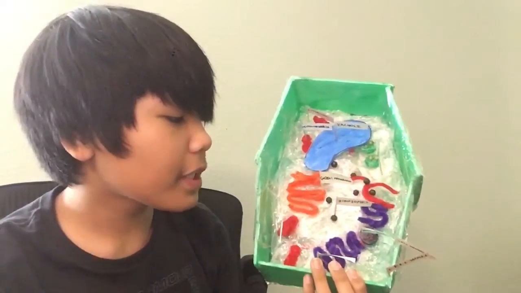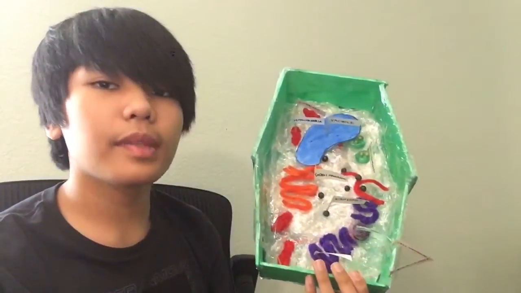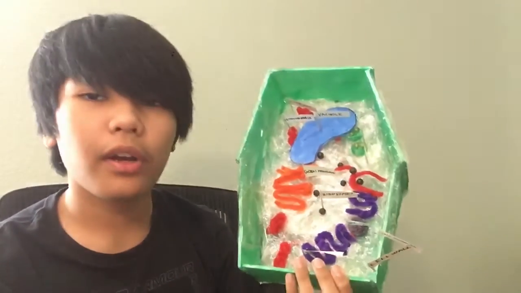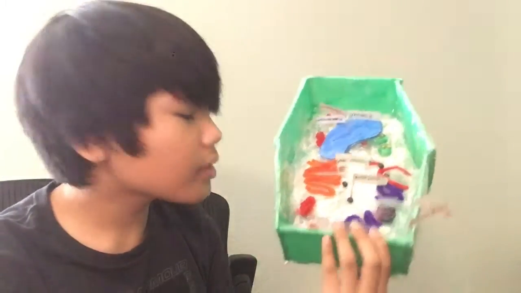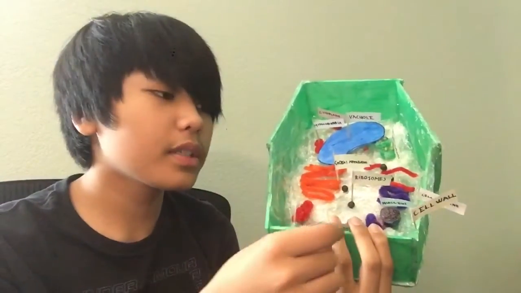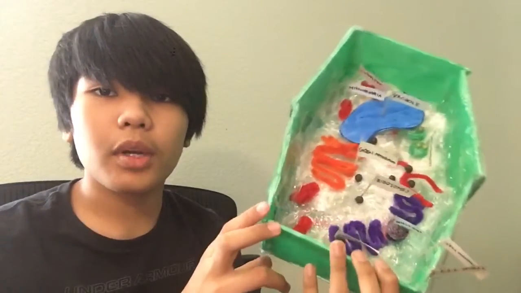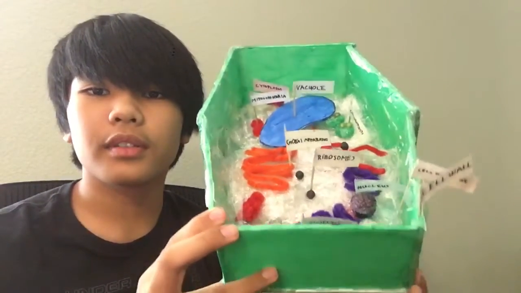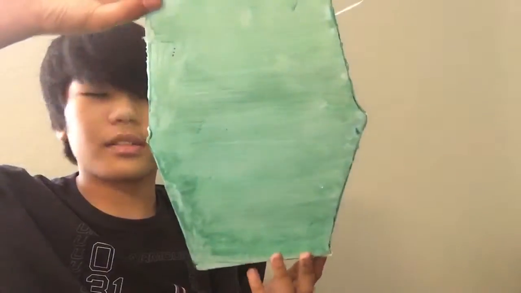The nuclear envelope was also made out of styrofoam. Mostly all the nucleus was made out of styrofoam, actually. And the labels were made out of just toothpicks and paper that I stuck in the model. And everything was held together with hot glue. Same with the base.